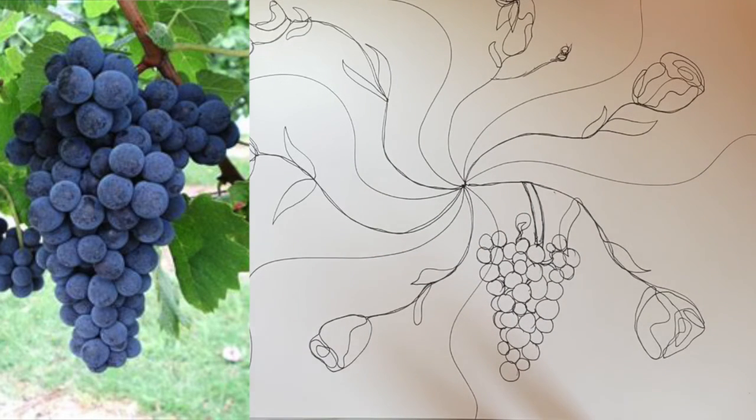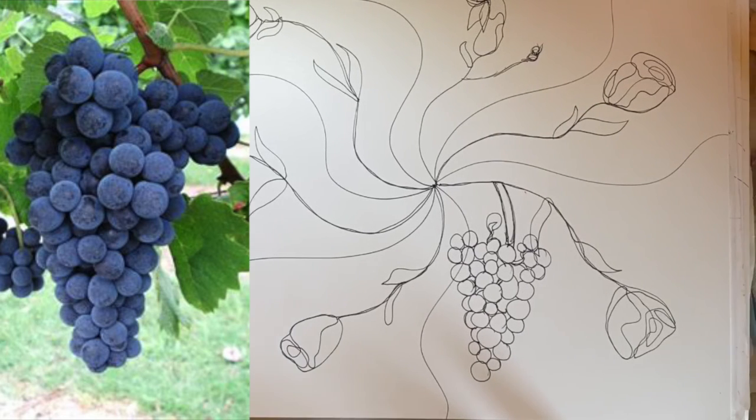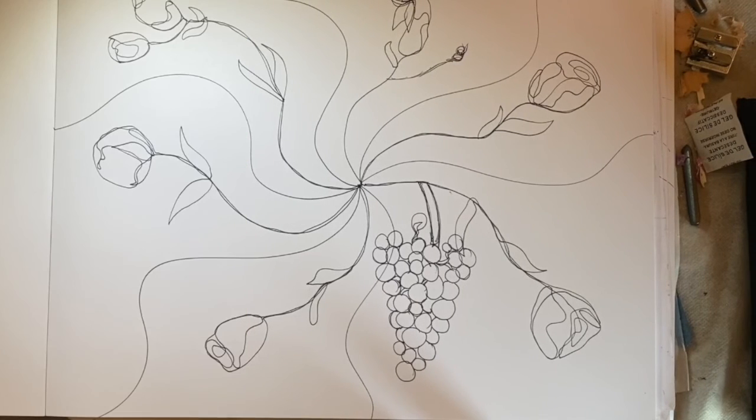So here you see I've done my gesture drawing of a bunch of grapes on a vine. And I think I did it in about a minute or so, or at least a minute. Again, gesture drawings can take up to 30 seconds to 5 minutes. Whatever you are creating, it might take you some more time because you are still thinking about exactly where you want to place things, what you want to incorporate within it, and that is completely fine.